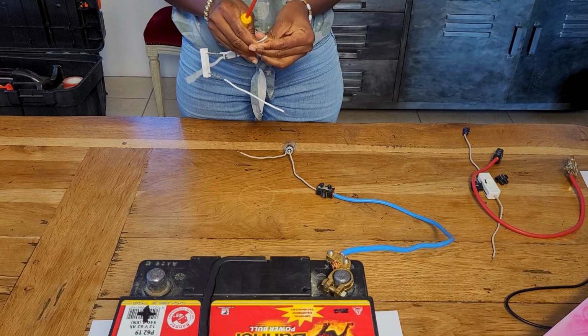Now connect the red cable, which is the positive cable of the multimeter, to the positive wire, and then we connect the positive wire to the positive terminal.